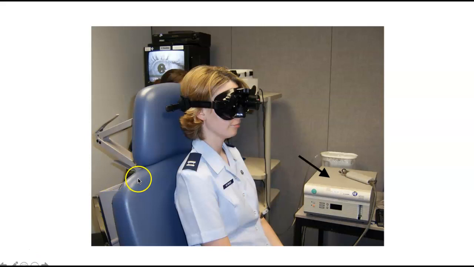Here's another example where you can open and close the goggles. There's a camera in there, which is over here. You can see a nice visual of the eye.